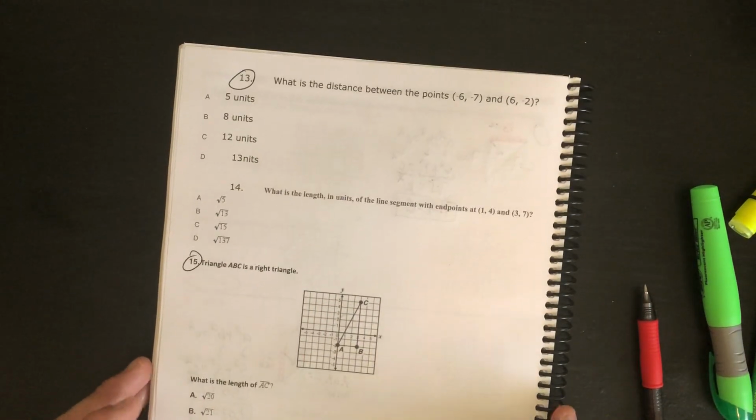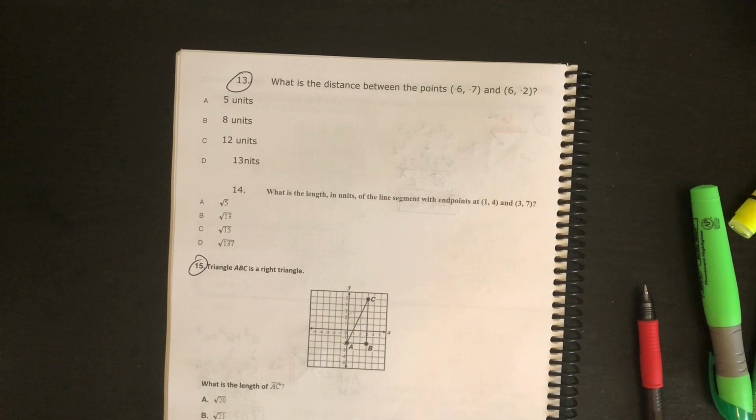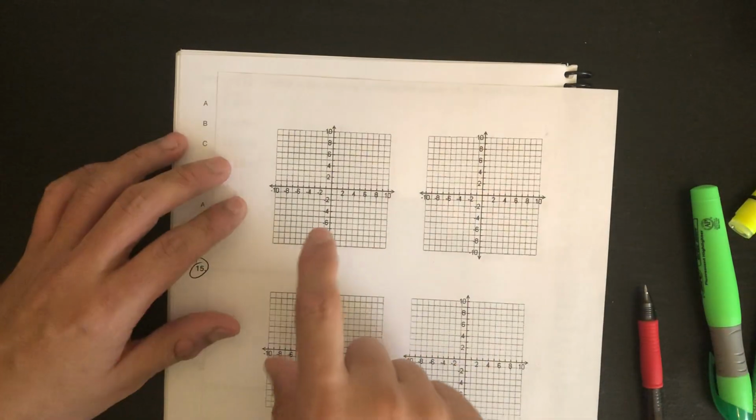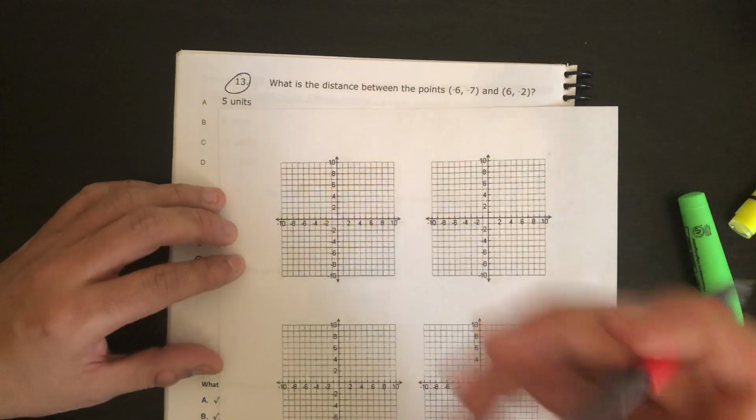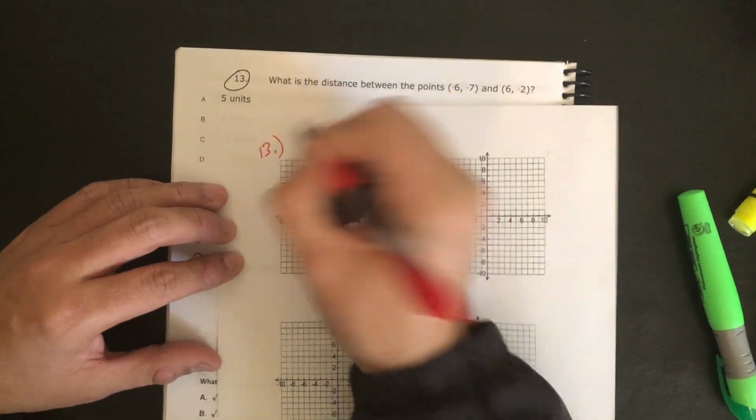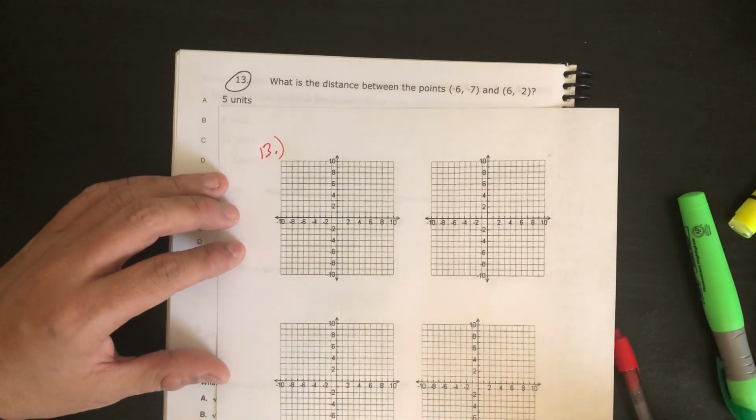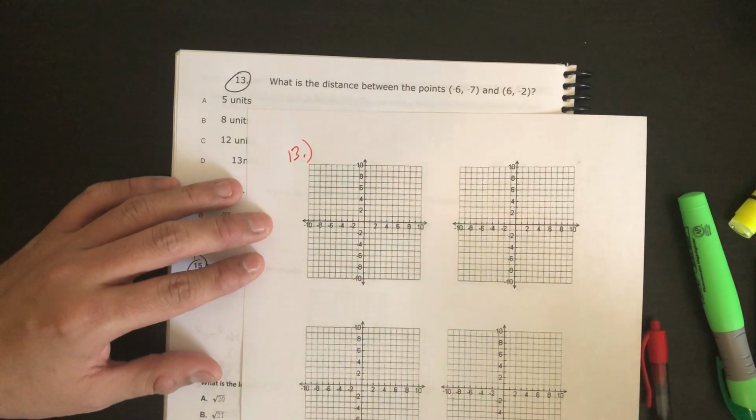So number 13 says, what is the distance between the points -6, -7, and 6, -2? So what I'm going to do is grab a piece of graph paper. You should have received a couple copies when you came to pick up your green book. So let's go ahead and just choose one grid to solve this problem.